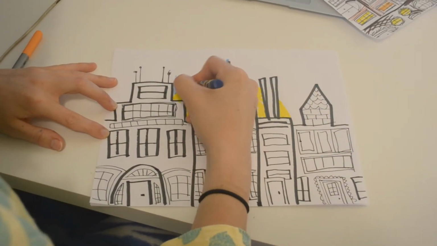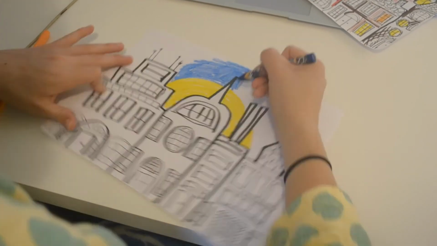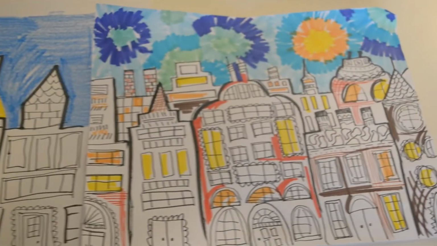And for the background for this one, I'm using crayon, and I did more of a sunset. I did a semicircle sun with a blue background. And so here are the two finished cityscapes.